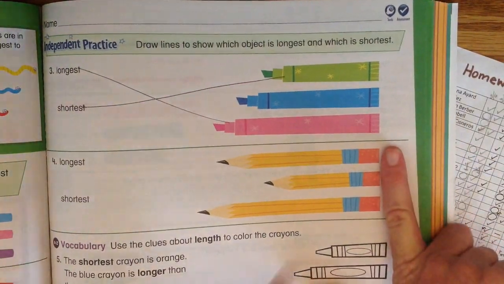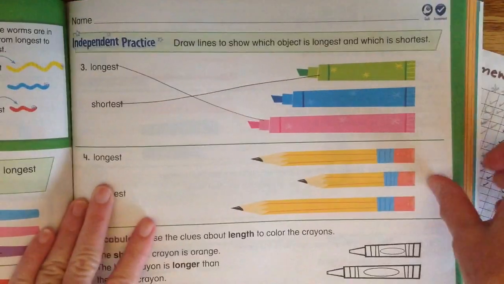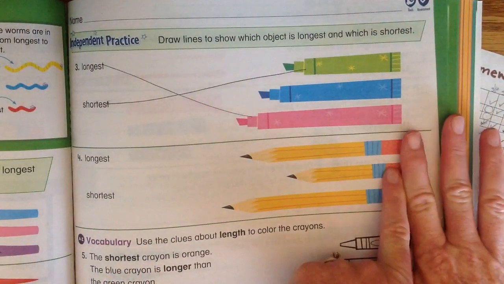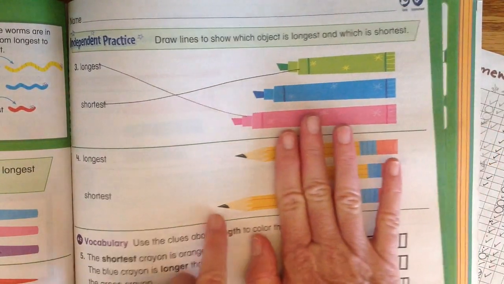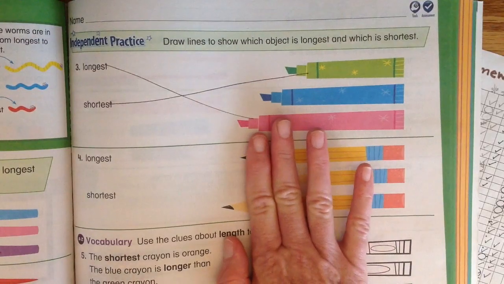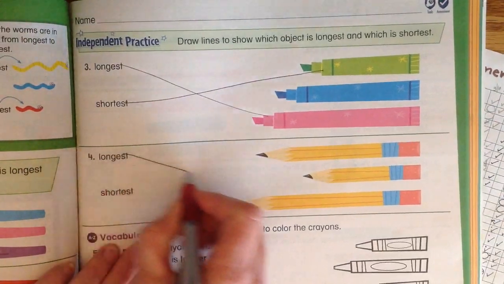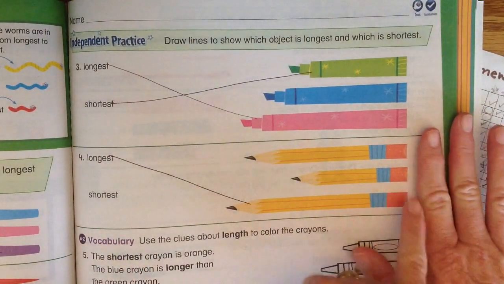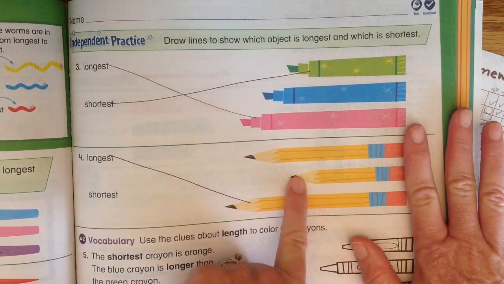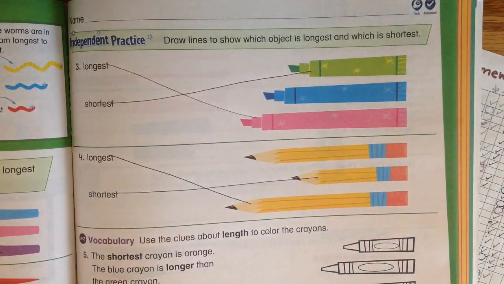With the pencils, again, they've lined them up very evenly here on the ends. So we're looking for the longest, so we start here at the end and we come across, and I see that the top and the bottom are pretty close, but the bottom one is a little bit longer, isn't it? So it is the longest out of all three. And again, starting at the edge, coming over, this middle one is the shortest.